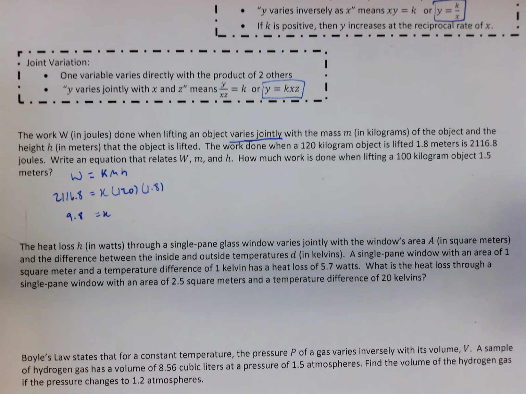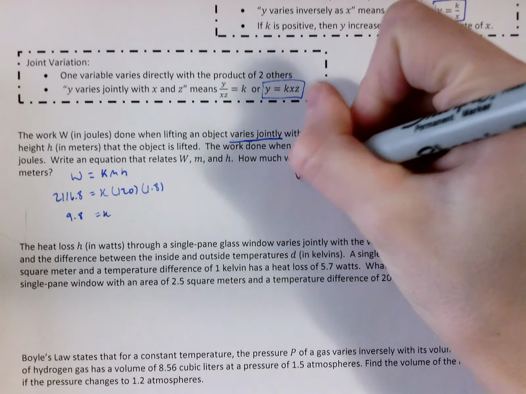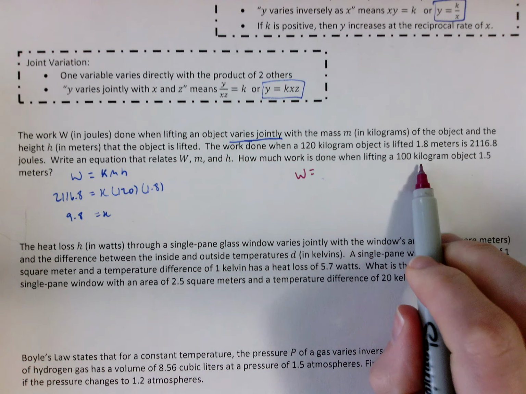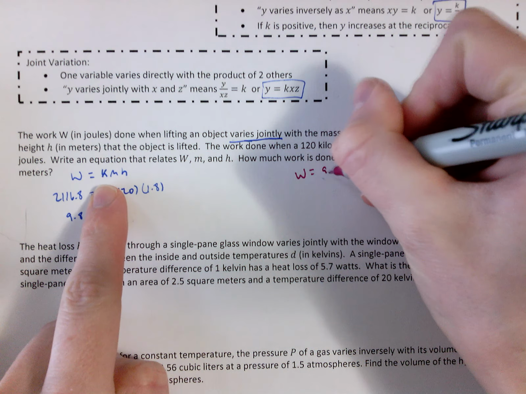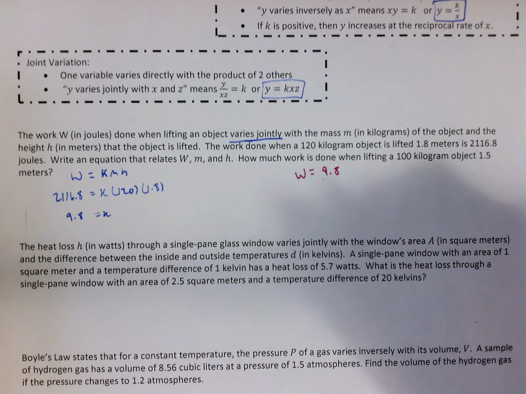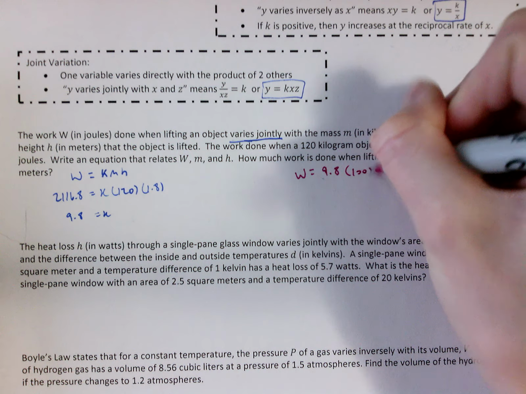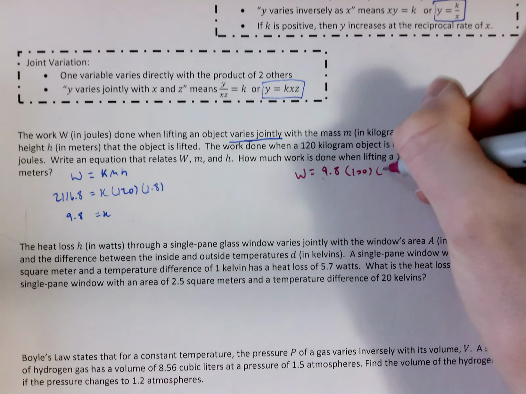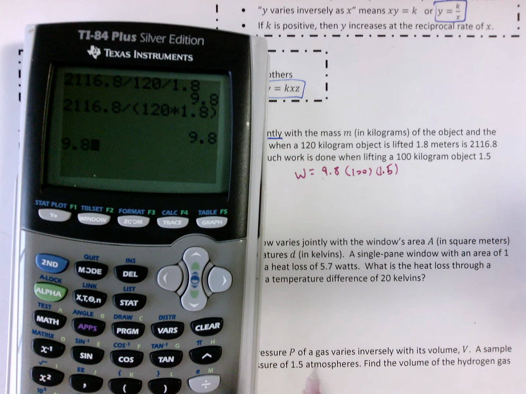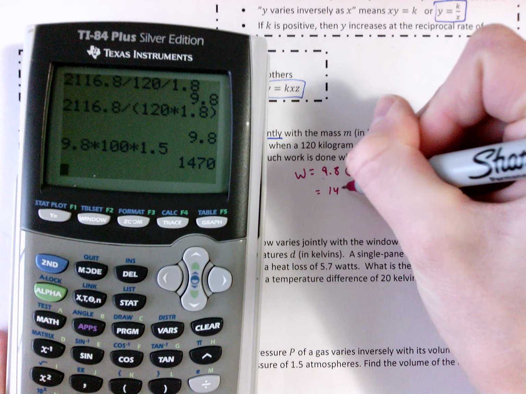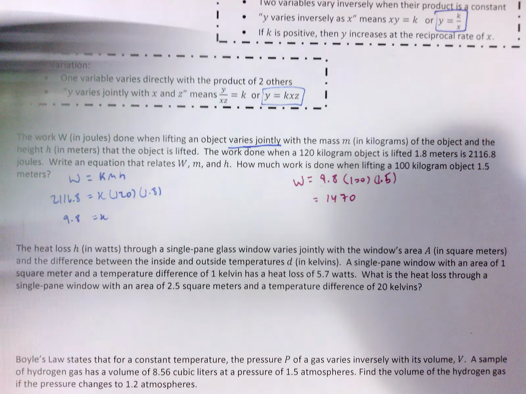Once you have the k value, you can go back and answer the next question. The next question asks you how much work is being done. So I'm looking for W when I'm lifting a 100 kilogram object 1.5 meters. Now I know that my k value is 9.8, so I can plug that in, and then the mass is 100 and the height is 1.5. From there, it's pretty easy, throw it in your calculator. The work done would be 1470 joules.